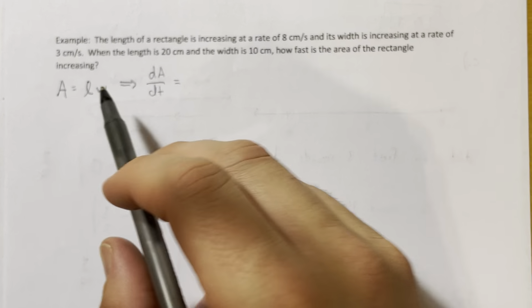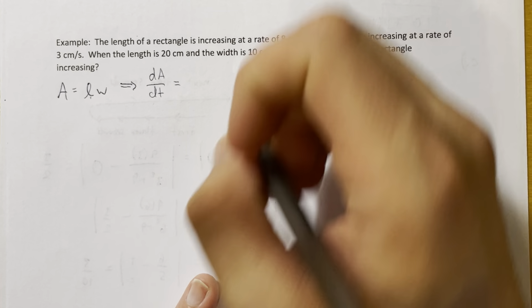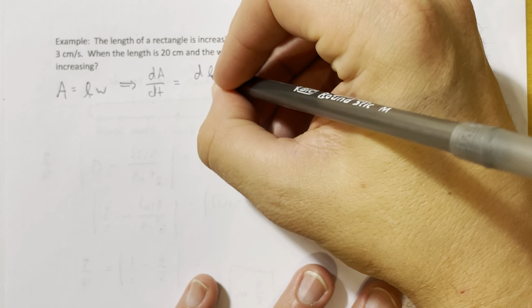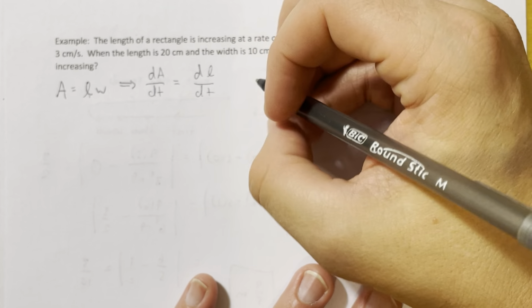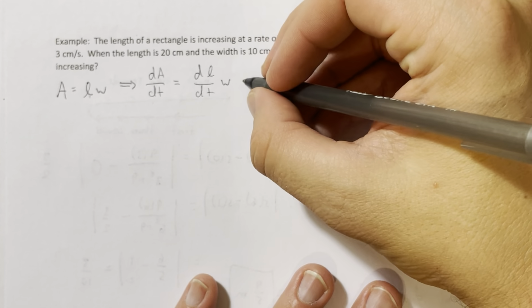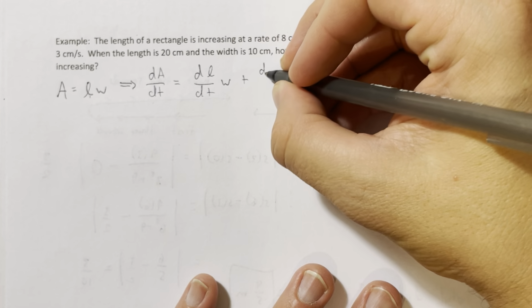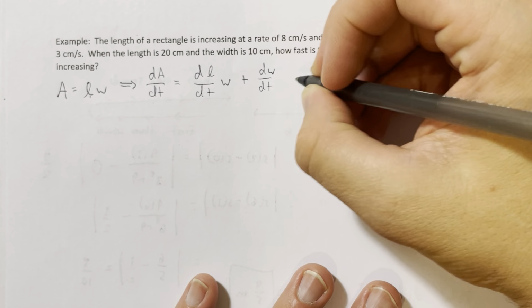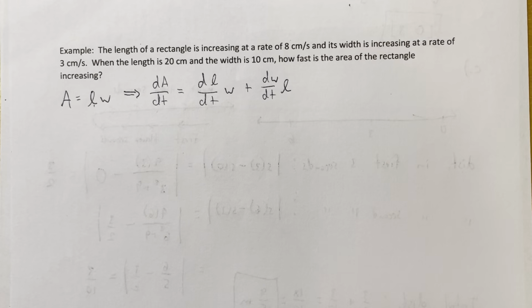And the product rule here would say that I need to take the derivative of the first function, which is dL/dt, times the second, which is W, plus the derivative of the second function, dW/dt, times the first function. So this is what the derivative would look like. Okay, now I need to figure out what information I know and what information I am trying to find out.